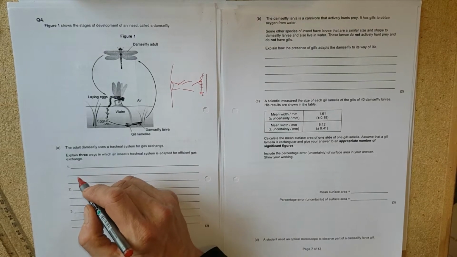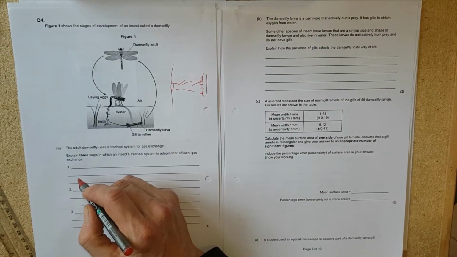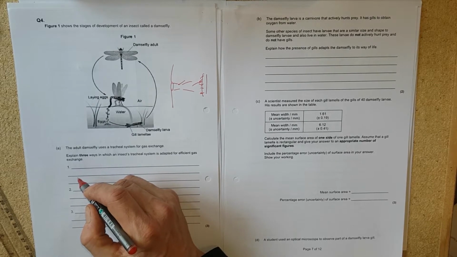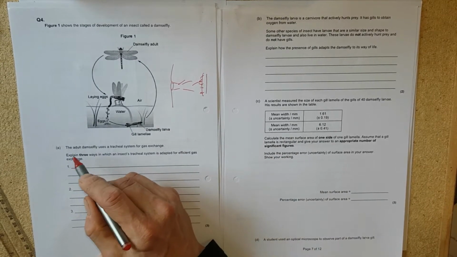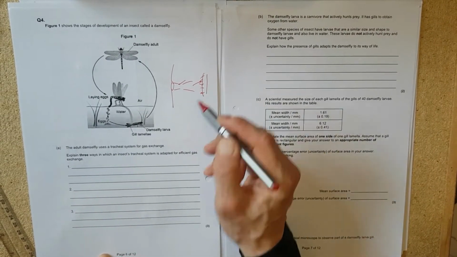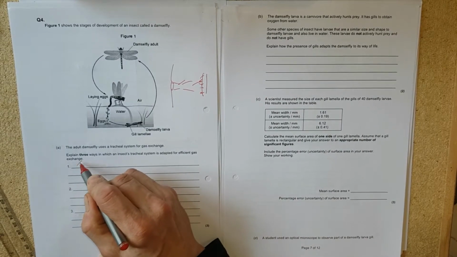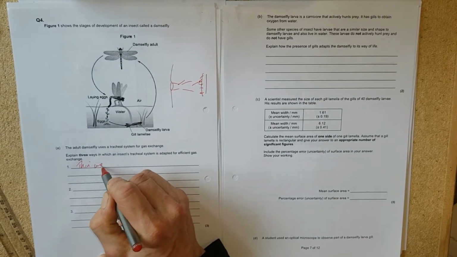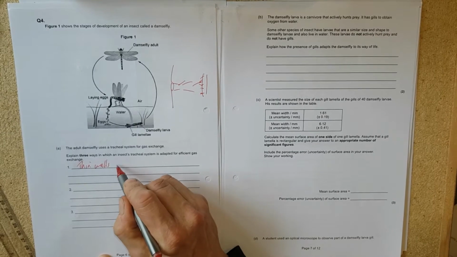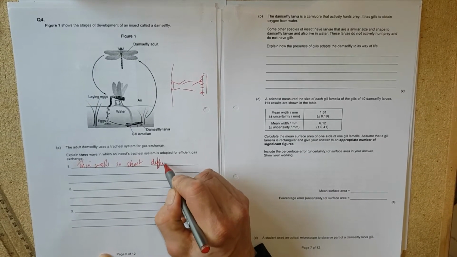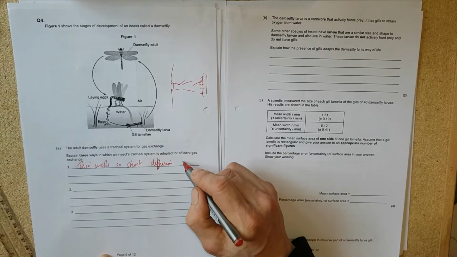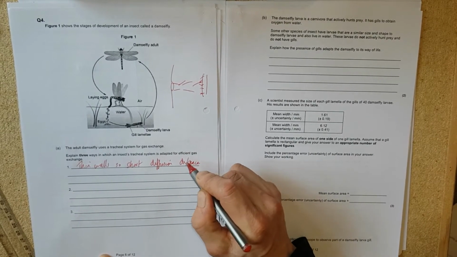So, 3 ways in which the tracheal system is adapted. Remember the properties of any gas exchange surface: thin walls, large surface area, maintenance of a concentration gradient, things like that. So these tracheoles in contact with the muscle have very thin walls, so a short diffusion distance.